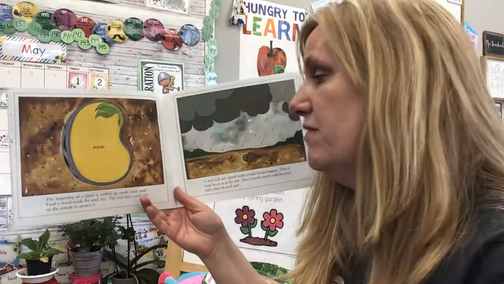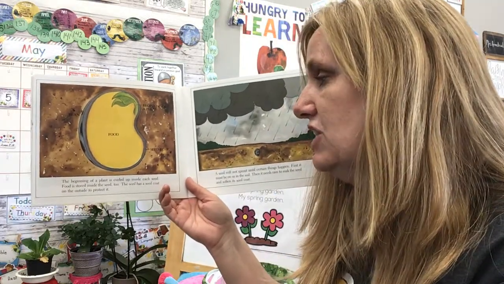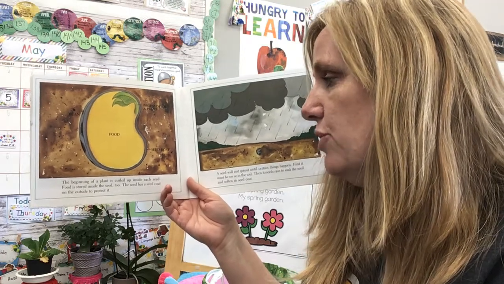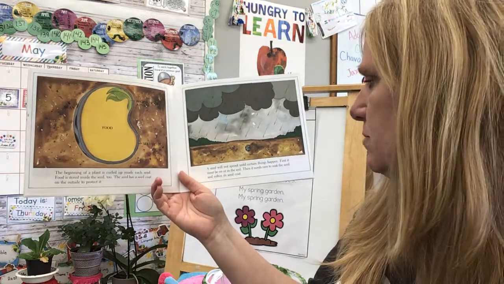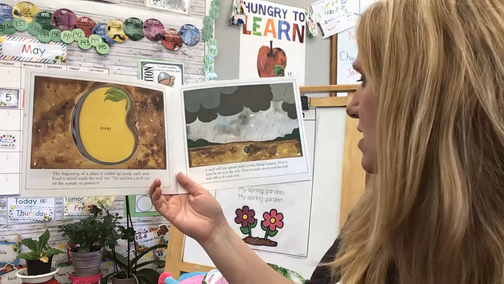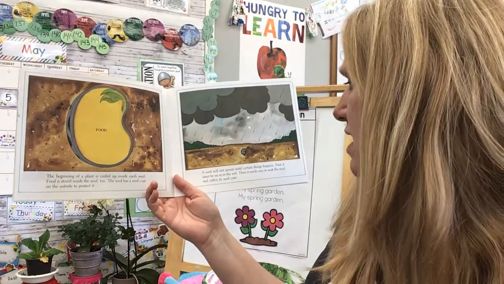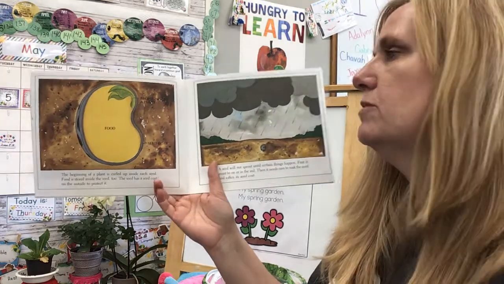The beginning of a plant is curled up inside each seed. Food is stored inside the seed too. The seed has a seed coat on the outside to protect it. A seed will not sprout until certain things happen. First, it must be on or in soil. Then it needs rain to soak the seed and soften its seed coat.